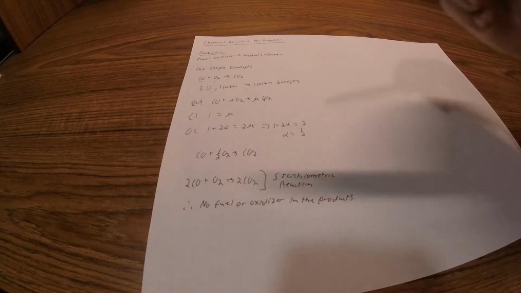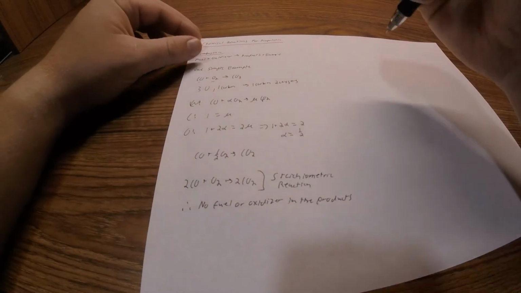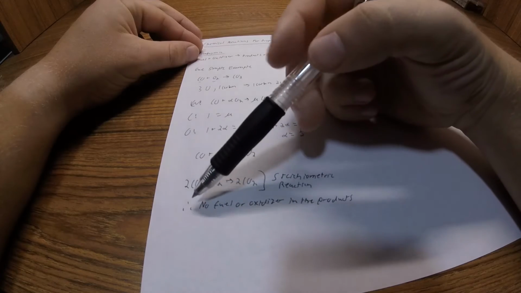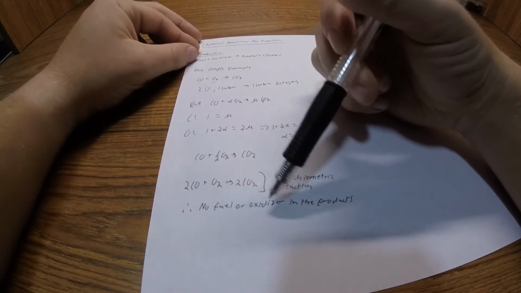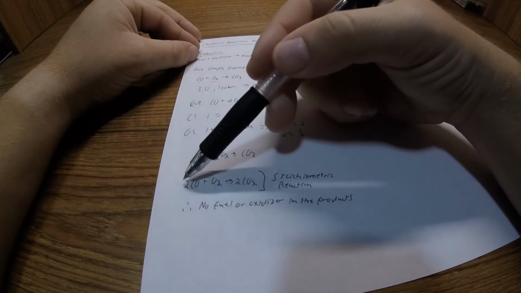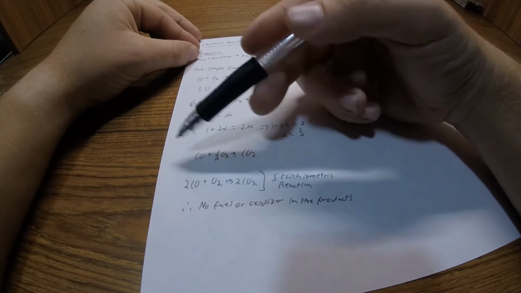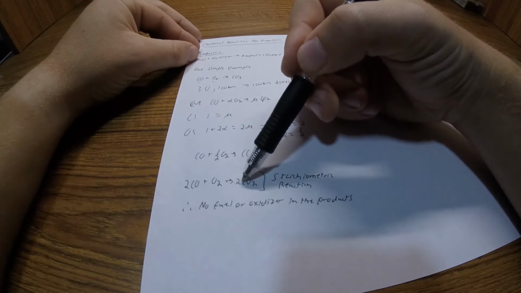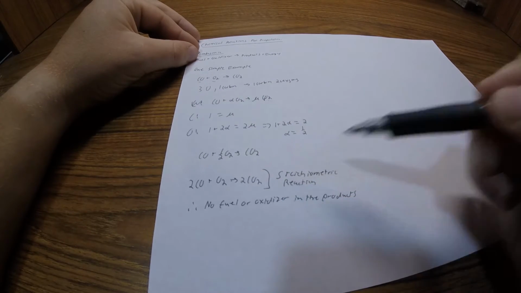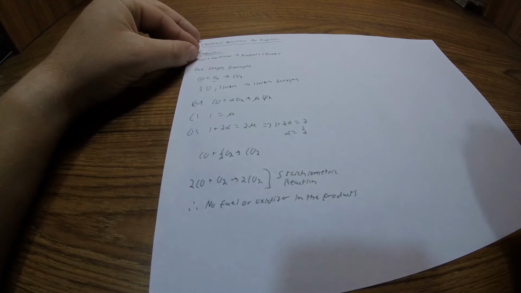So this is what we could consider a stoichiometric reaction. This is a stoichiometric reaction, which means that there's no fuel or oxidizer in the products. So as you can see, all the fuel, all the oxidizer converts into all this CO2. There's no leftover carbon monoxide on the right side, and there's no leftover oxygen on the right side.